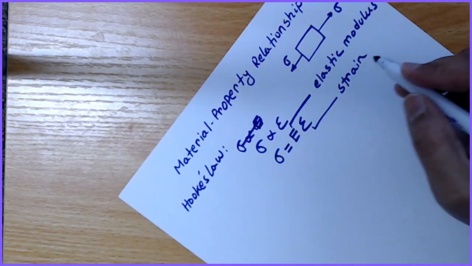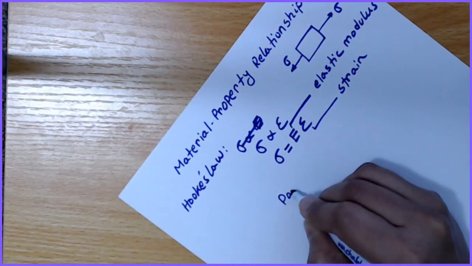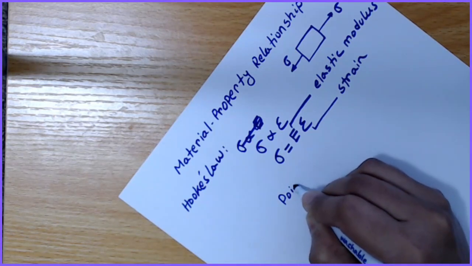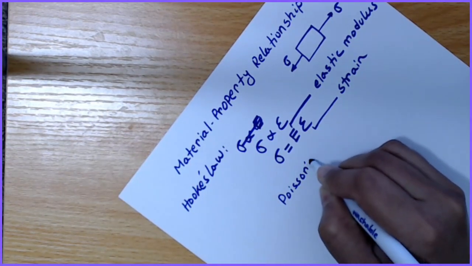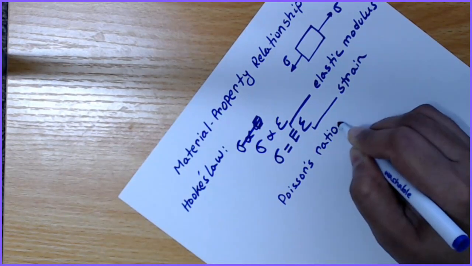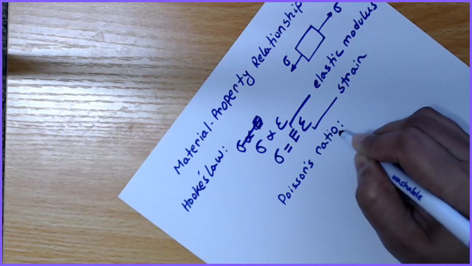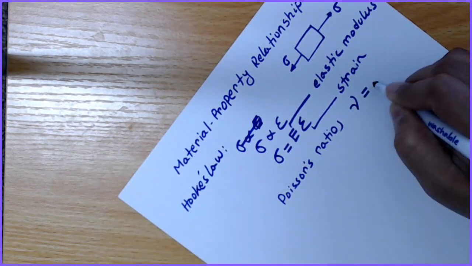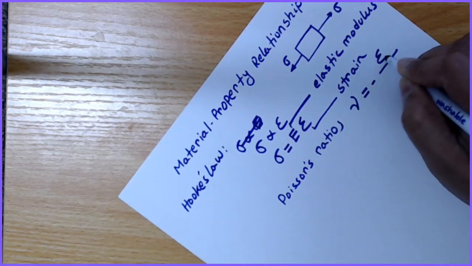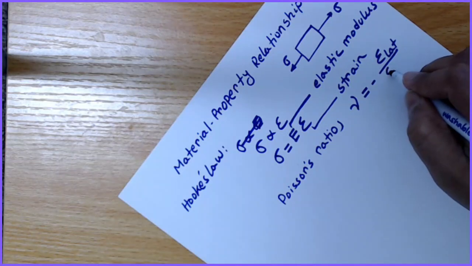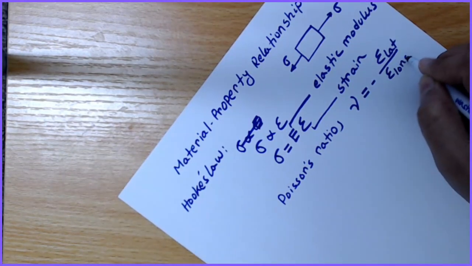We also learned Poisson's ratio. Poisson's ratio, nu, equals minus lateral strain over longitudinal strain.